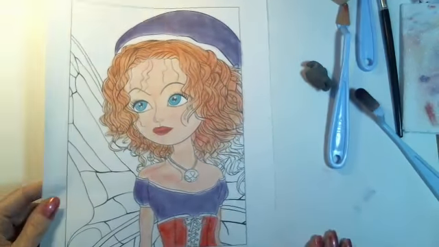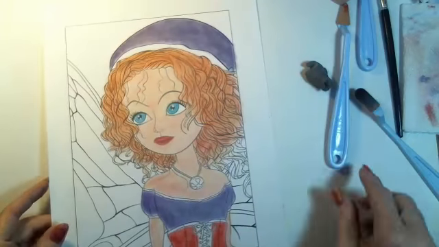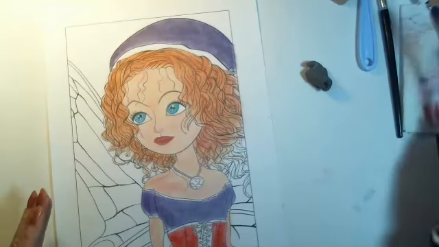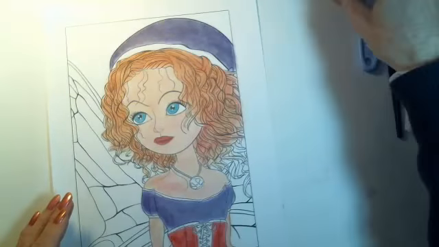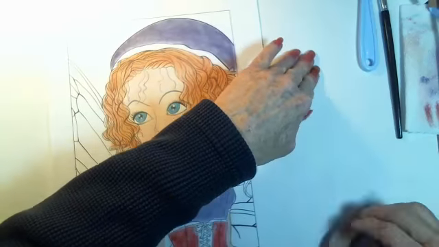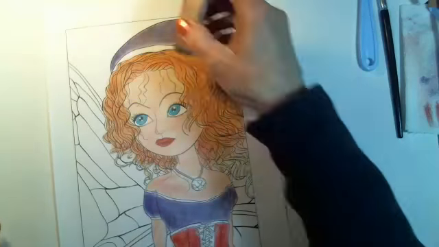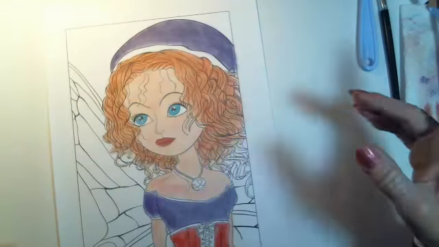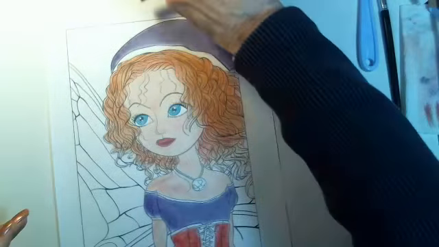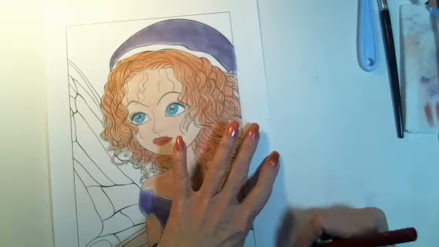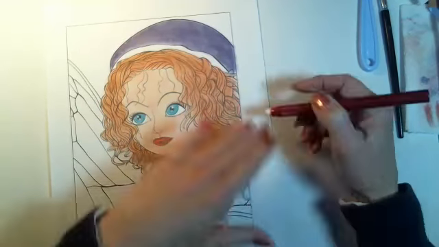Now see this part of it where I got a little mess over here, that's my least favorite part. But that's okay. We'll just smush it away. What did I do? Oh. I'll have to change clothes when I'm done here, I'll bet.